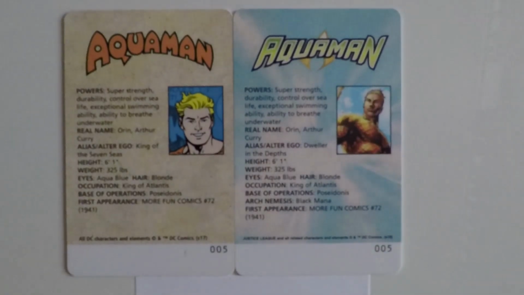Another small thing I can tell you about this one is that the Series 2 card, the one on the right, also has a number on it, making this a new pressing of Series 2. The previous pressing of Series 2 didn't have numbers on them, and then they did a repressing, and now they do have numbers on them. Some other differences.